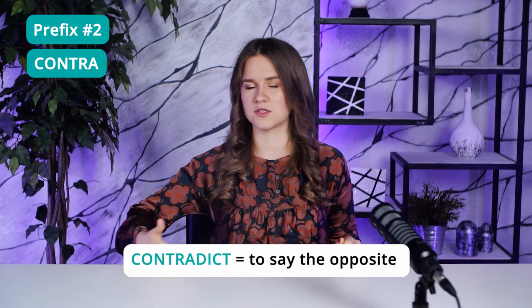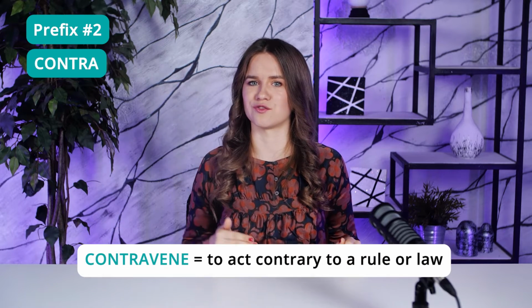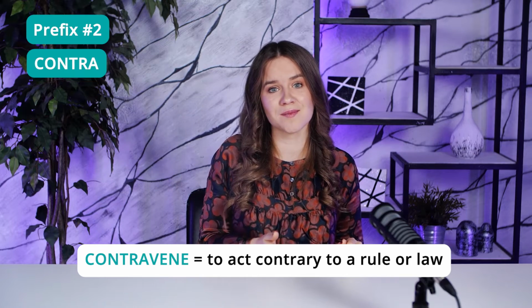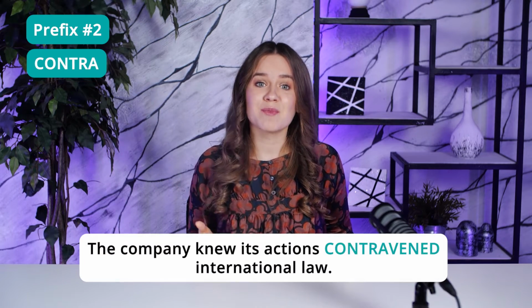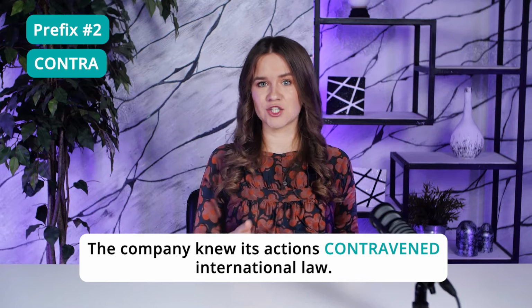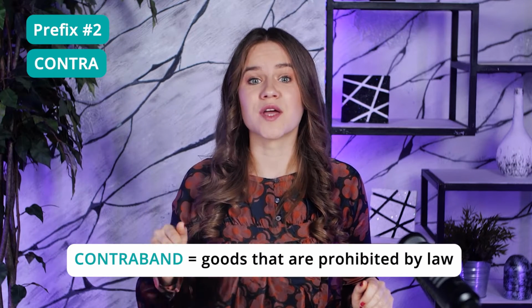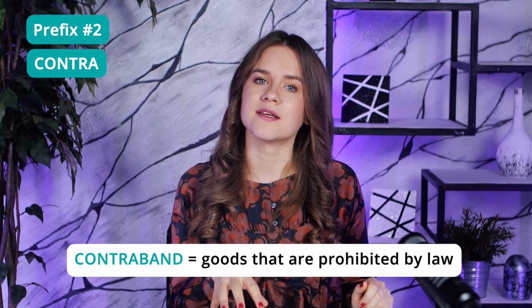Contradict, to say the opposite. Contravene, to act contrary to a rule or law. For example, the company knew its actions contravened international law. Contraband, goods that are prohibited by law. They're against the law. One important thing to remember, just knowing a lot of words won't help you ace the TOEFL test.